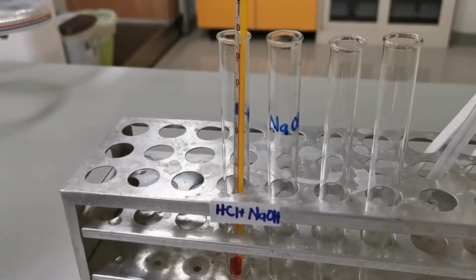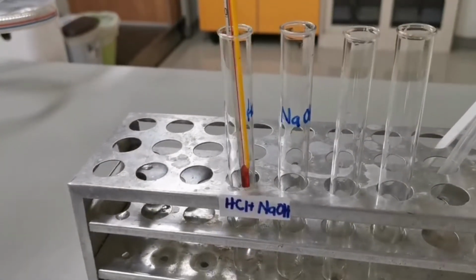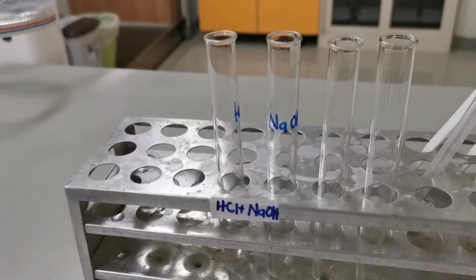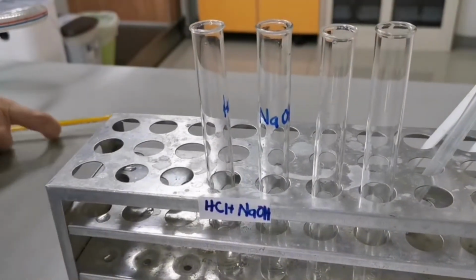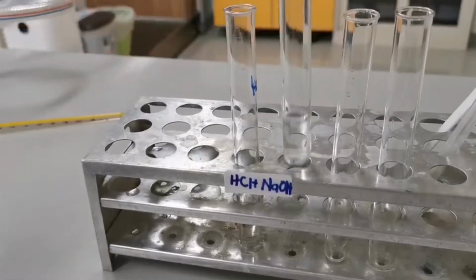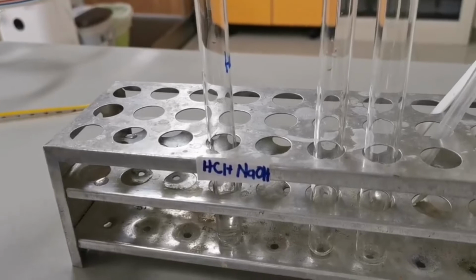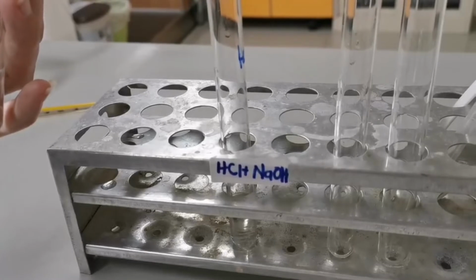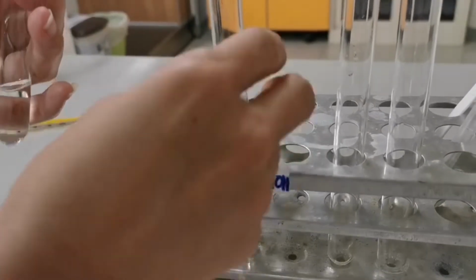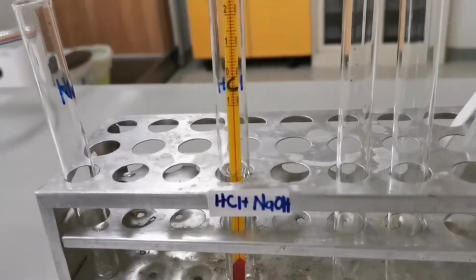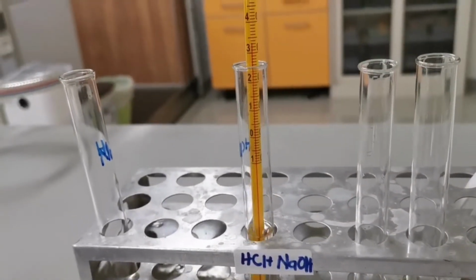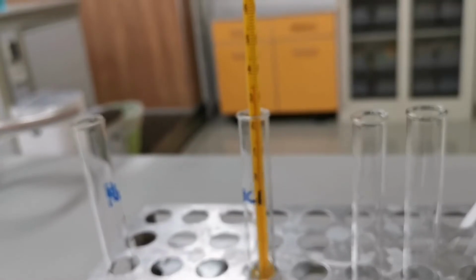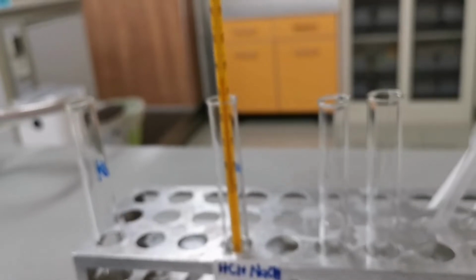The next reaction is between hydrochloric acid and sodium hydroxide. Initial temperature remains the same, 27 degrees Celsius. And for each of these solutions, I use the same concentration of 2 molar and approximately 3 centimeter cube of solution. The maximum temperature recorded is 37 degrees Celsius.